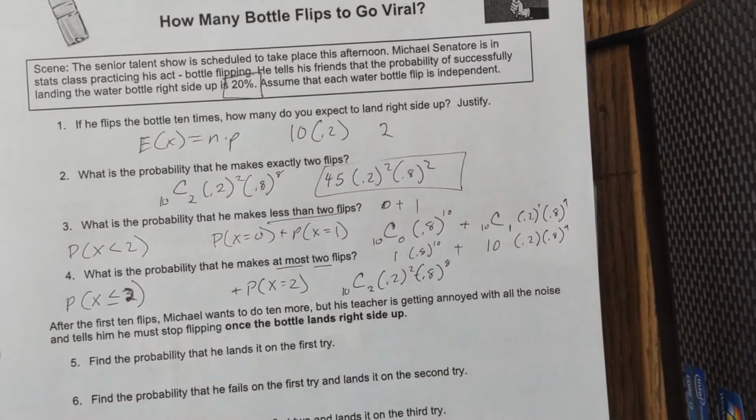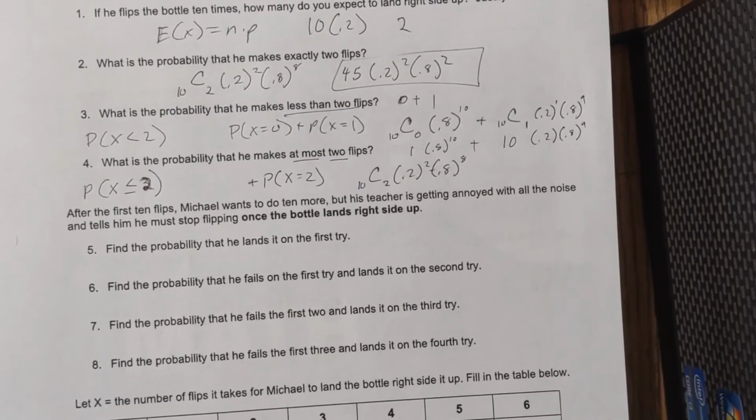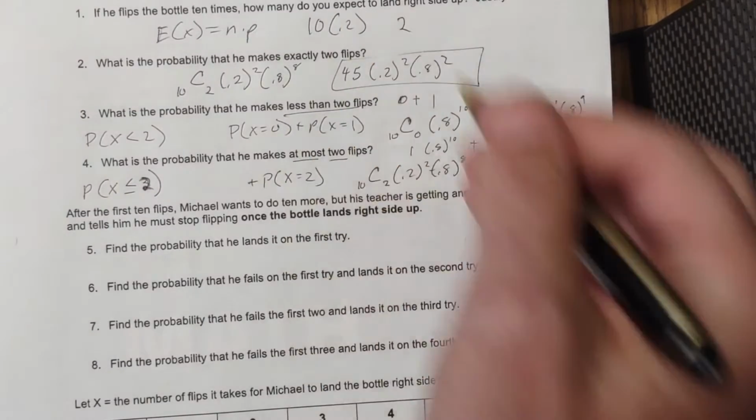And that, at most, you've got to think about "at most" and "at least." At most 2 means 2 or less. At least 2 would mean 2 or more. All right, so here's the new stuff. This was kind of review.